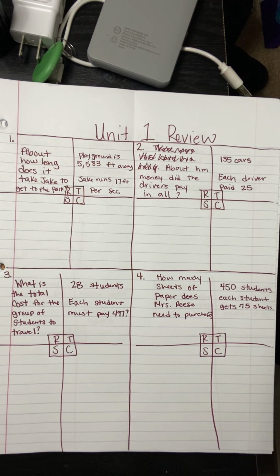So, number 1 says, about how long does it take Jake to get to the park? So about tells me that I'm rounding. I know that the playground is 5,580 feet away. I know that Jake runs 17 feet per second. So first thing I'm gonna ask myself is, do I have a total or am I looking for a total? I have a total. Because I have a total, that lets me know that I'm dividing.